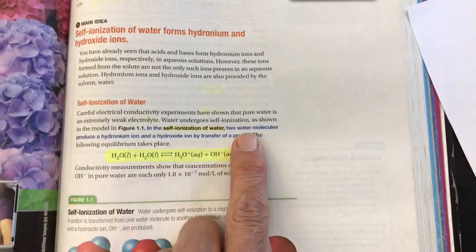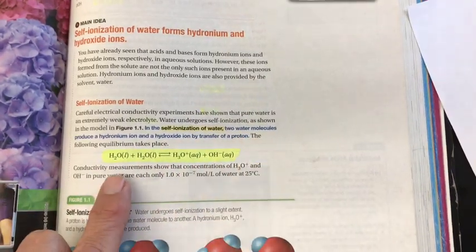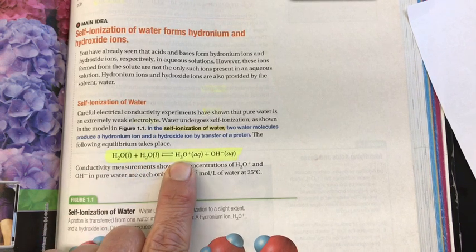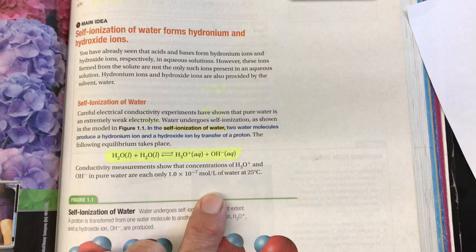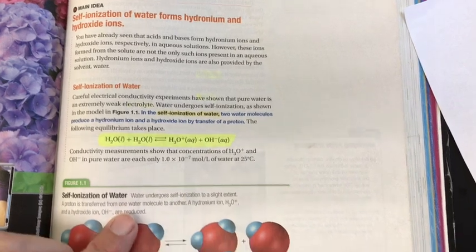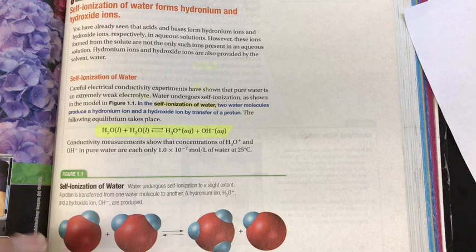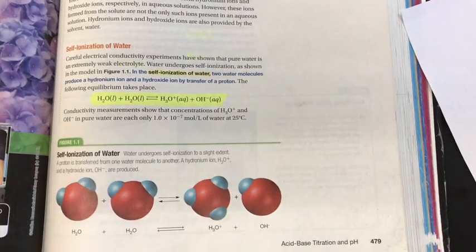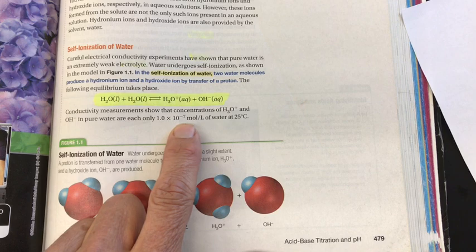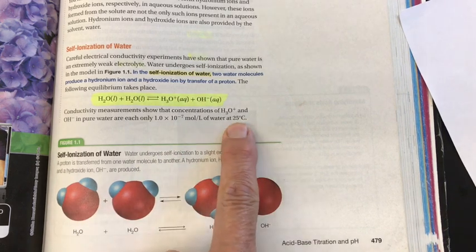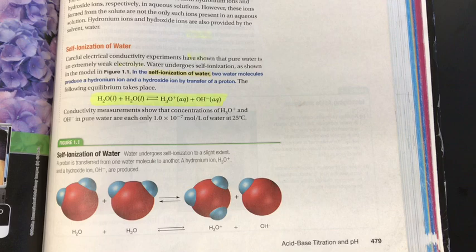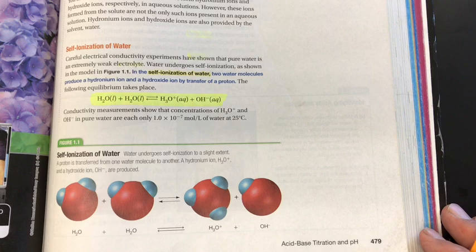And you can see it right here in your book. Talked about the self-ionization of water. I'm not making this up. Water plus water equals the hydronium ion plus the hydroxide ion. And it turns out that using conductivity, like putting a light bulb into water, we can figure out about what the concentration is, and that's around 1 times 10 to the negative 7 moles per liter at 25 degrees, which is about room temperature. Here's a diagram at the bottom of your page showing you a water molecule. Another water molecule yields the hydronium ion, that's the oxygen with 3 hydrogens, and the OH, hydroxide ion.